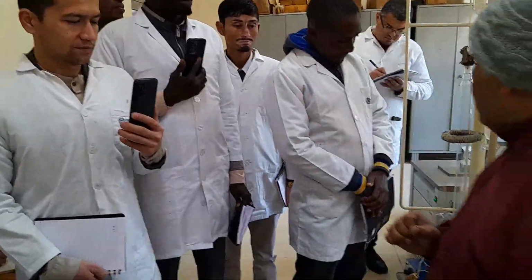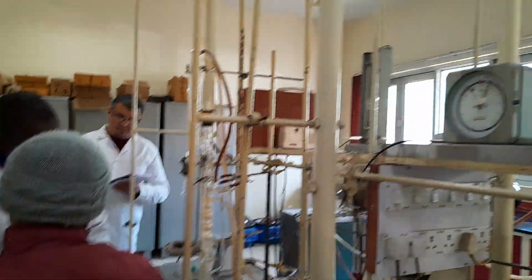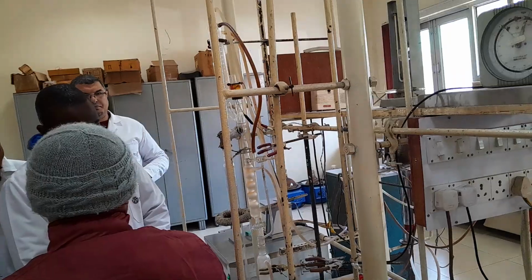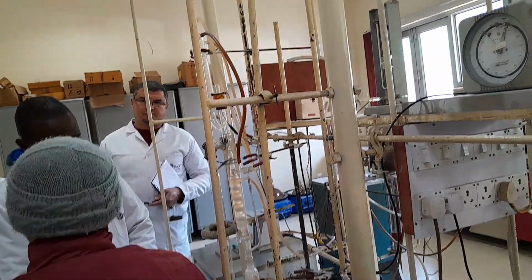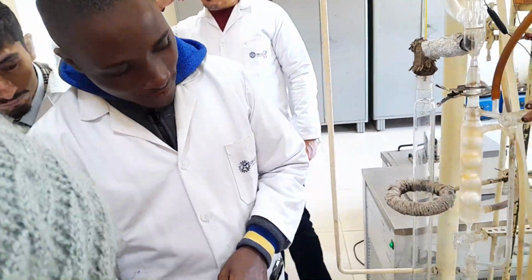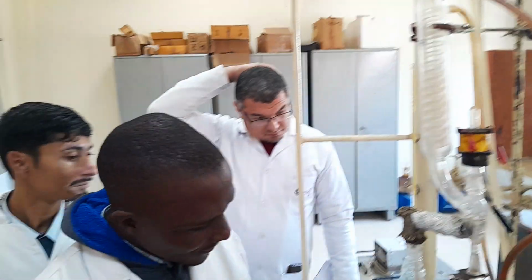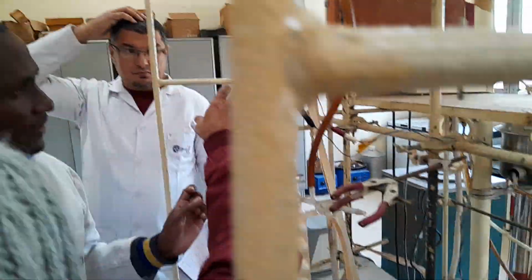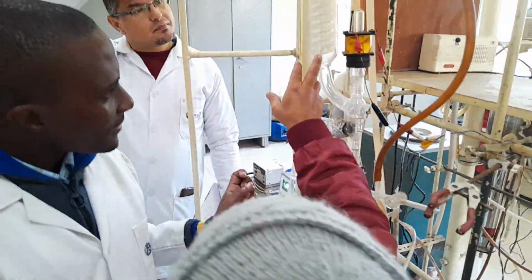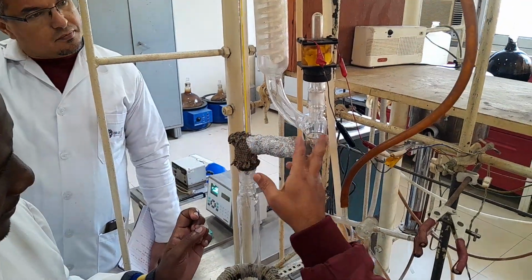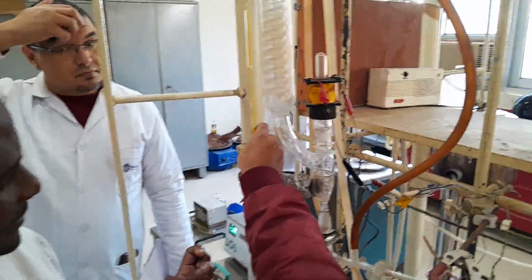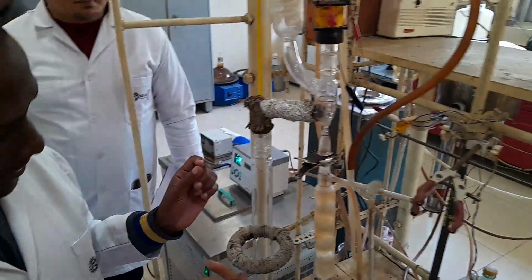Teacher, you talked about the first drop. Yes, initial boiling. Where do you see the first drop? You will see it over here. This is for fractional distillation. You can see the first drop, which is reaching the reflux side. Here you check the temperature on this thermometer. That is your IBP.